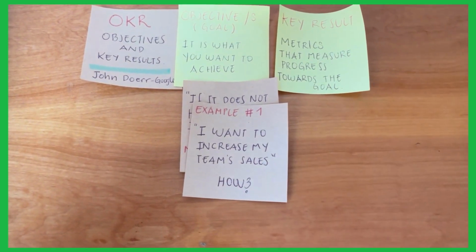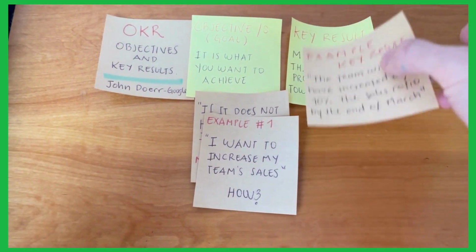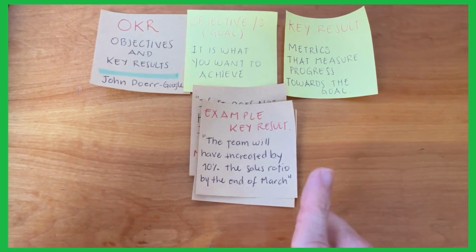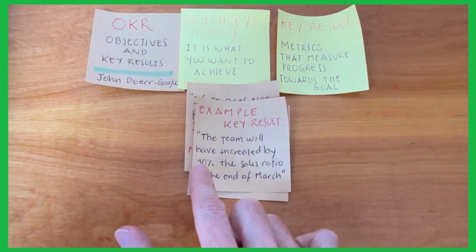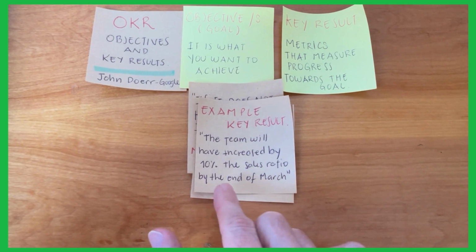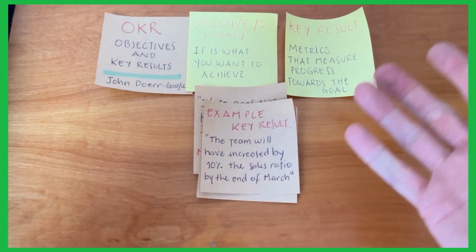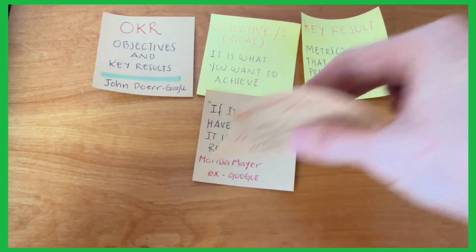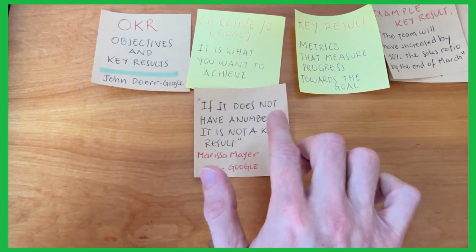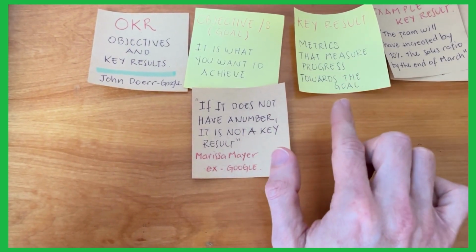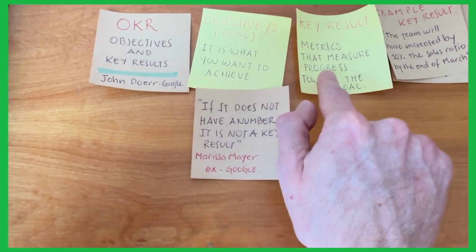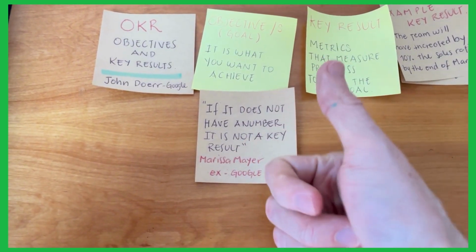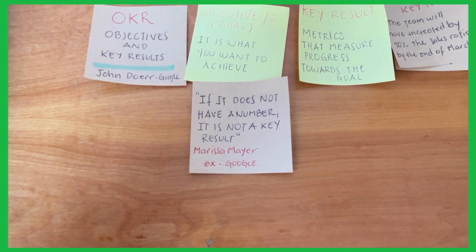But the way you will measure this, meaning your key results, is that your team, for example, will have increased the sales ratio by 10% by the end of March, by the end of the month. This is very important, and I like to go back to the previous quote: if it does not have a number, it is not a key result. So you have what you want, and then you need to have how you will measure it, numerically, using percentages.